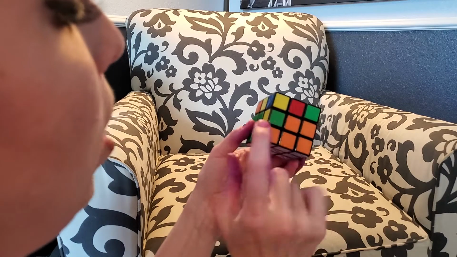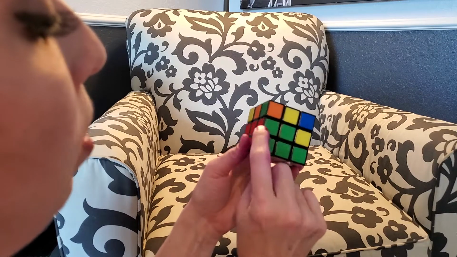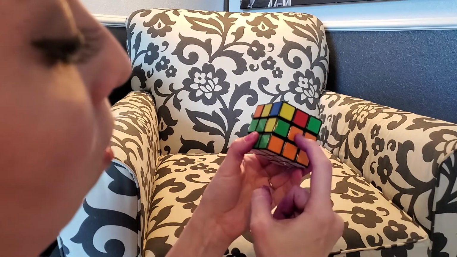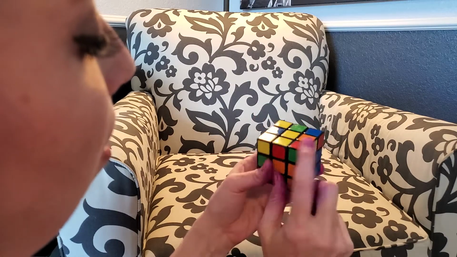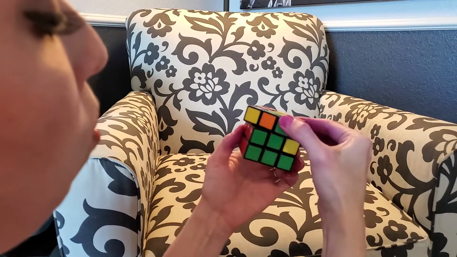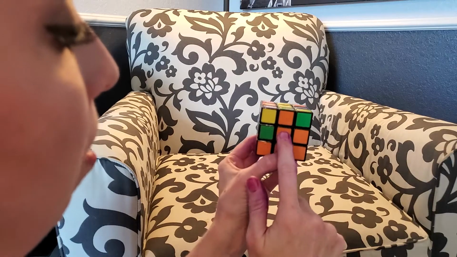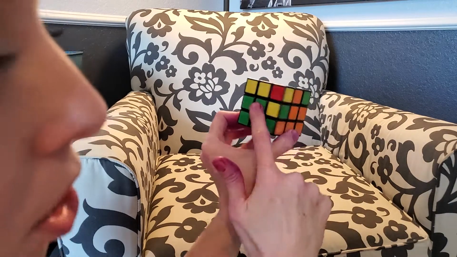All right, so we only have one left. This one is solved. This one is solved. This one is solved. All we have left is this. So it should be a green, orange one. Okay? Well, that's not it. That's not it. Here it is. So we are going to rotate this into position. Orange, green here. We want it to drop down to the left because this is the green side.